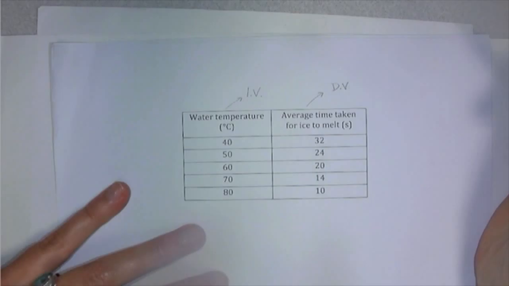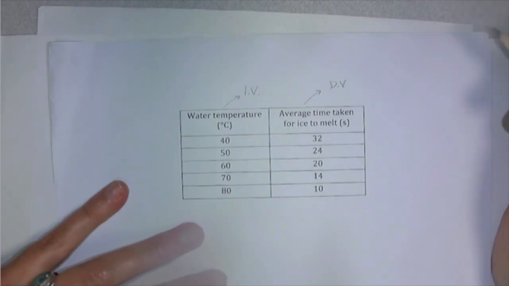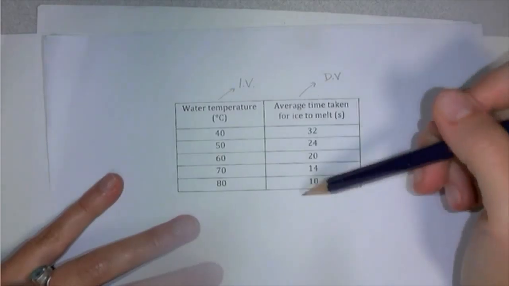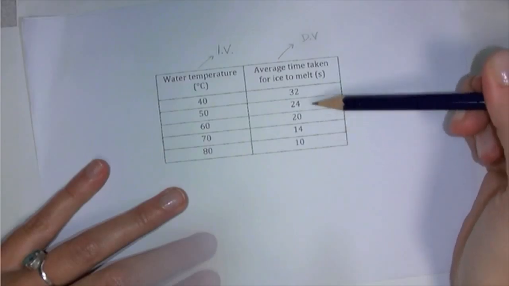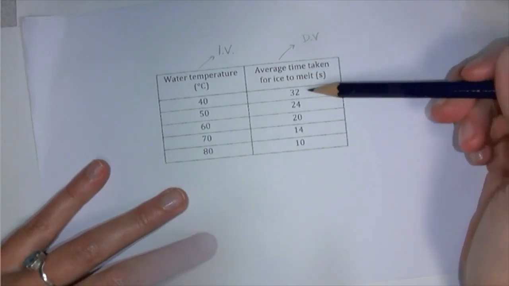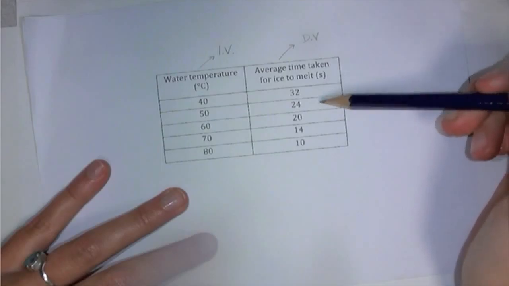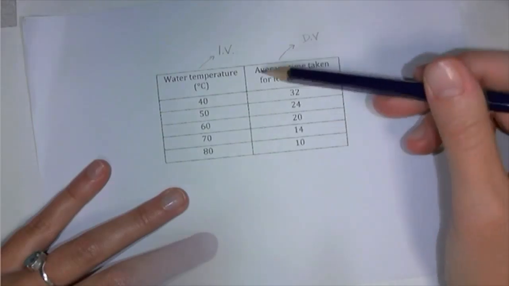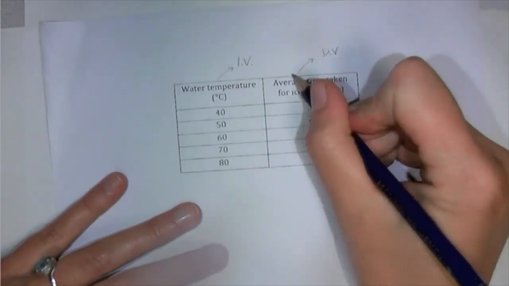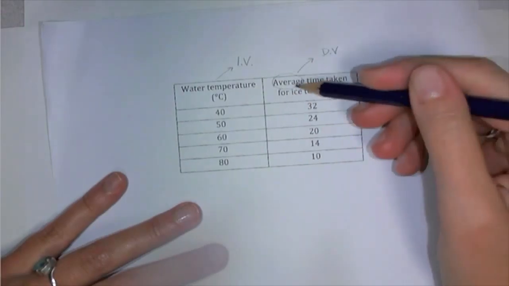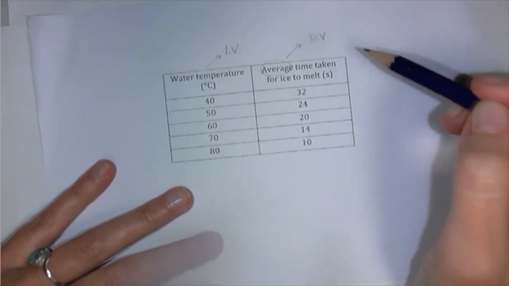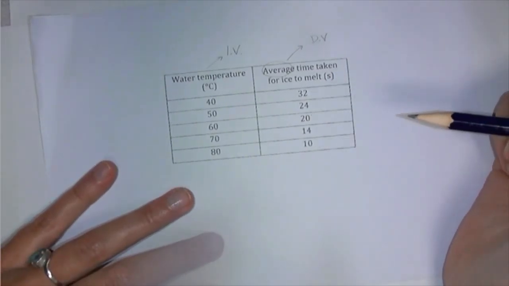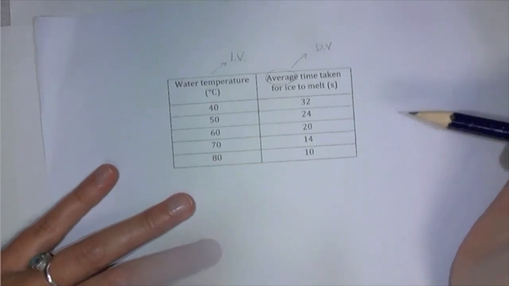Now, if you think about it, this person very possibly measured the time taken for ice to melt more than one time for each water temperature. However, in this case, we are only going to graph the averages, and that is always the case. We only graph the averages. We do not graph the raw data, each one of the individual results. We only graph the average.